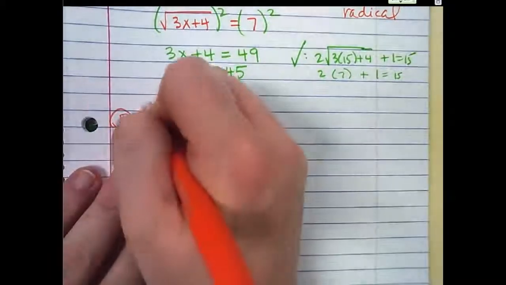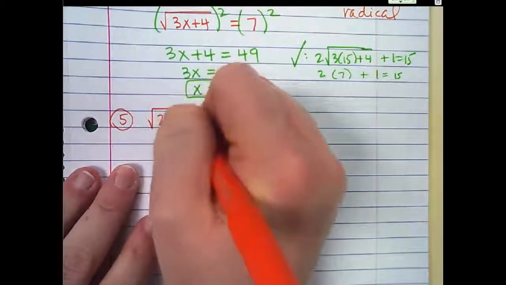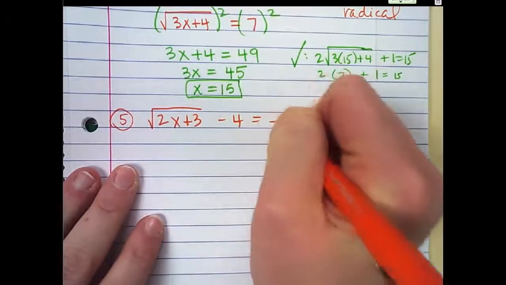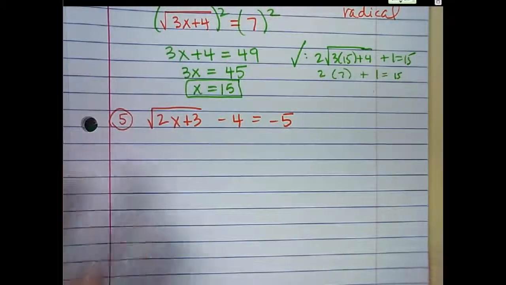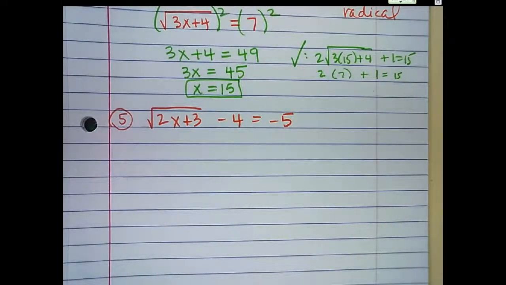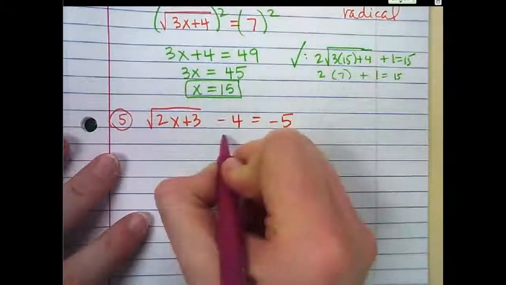Okay, number 5. Square root of 2x plus 3 minus 4 equals negative 5. So first you would add over 4.